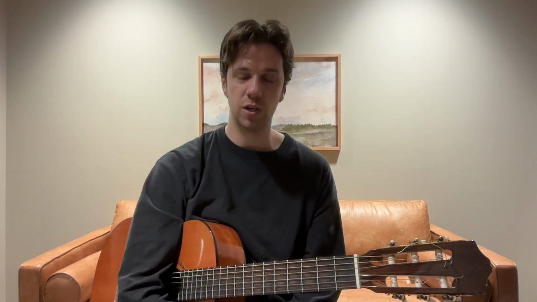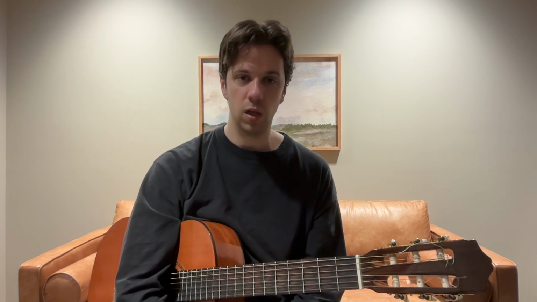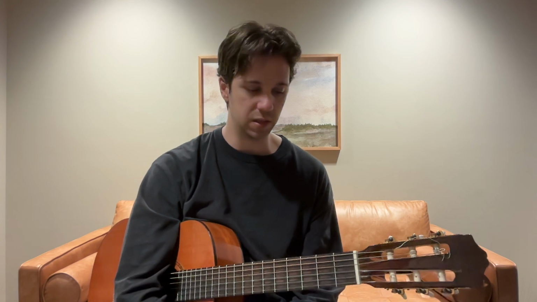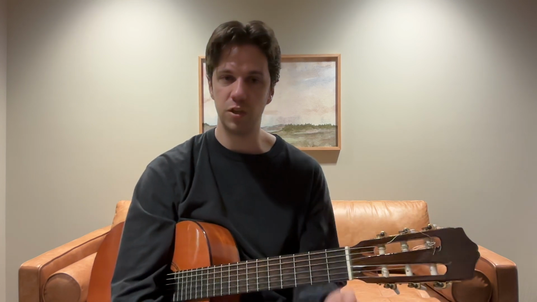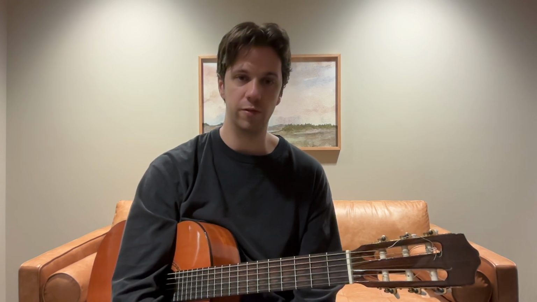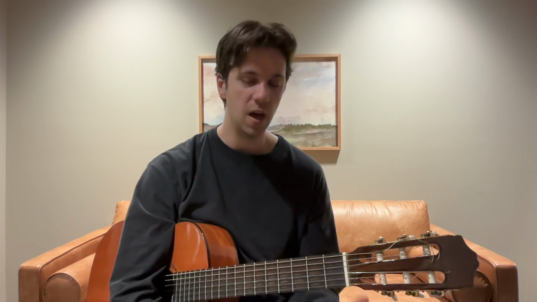I'm going to really just kind of blow through as fast as I can all of the different scale shapes in all of the different boxes that exist. I'll show them in the open position and in fretted position. So the only thing that changes between open position and fretted position, just like with your cowboy chords, is your fingering.